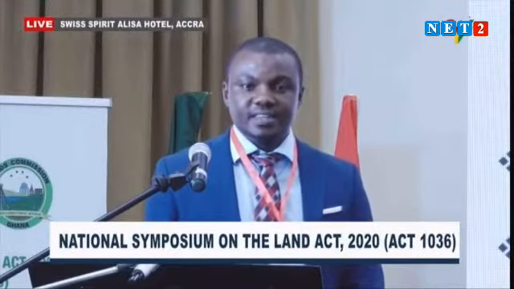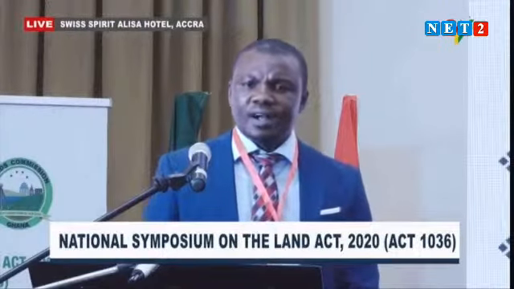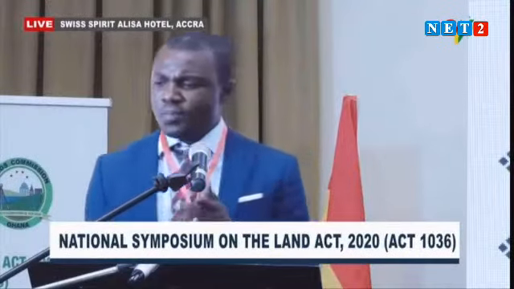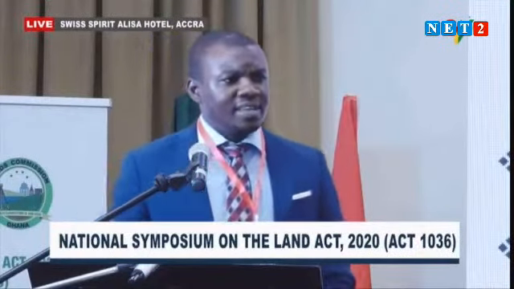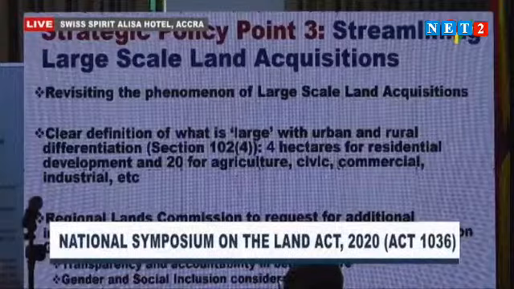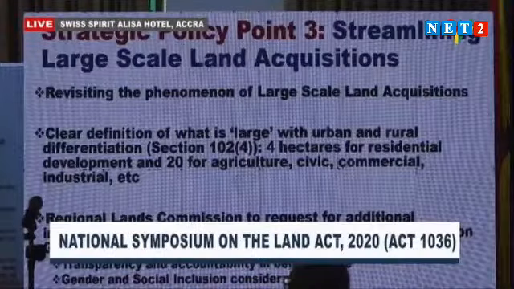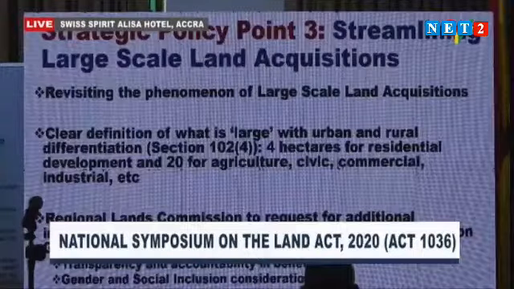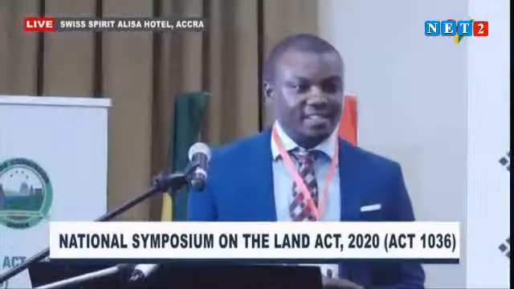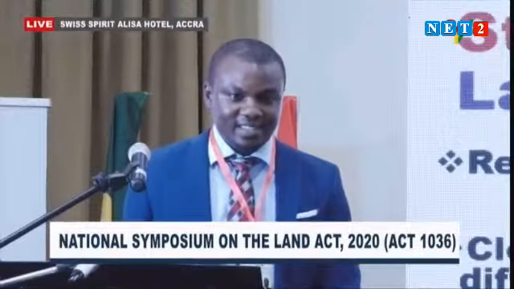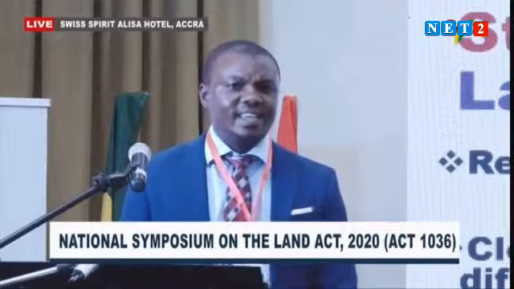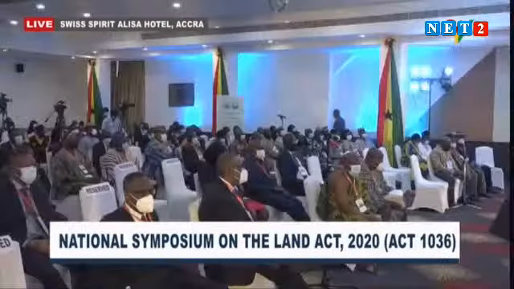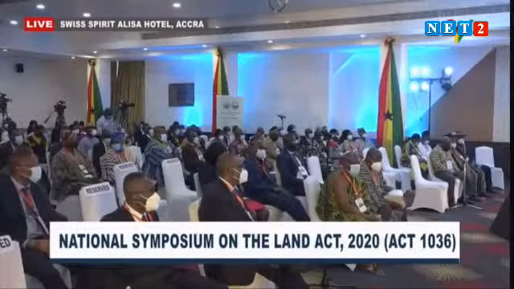Of course, the Lands Commission rose to the occasion, mobilized, and there were large-scale land acquisition guidelines, which I'm sure a copy of is in all the packs which have been distributed. Now, the Act has gone a step further to, first of all, define what is large in the context of large-scale land acquisition. The definition is that for urban or residential lands, anything in excess of 4 acres is deemed large. And if it's for agriculture or other purposes, 20 hectares is large. Therefore, when you cross this threshold, the relevant guidelines should kick in.